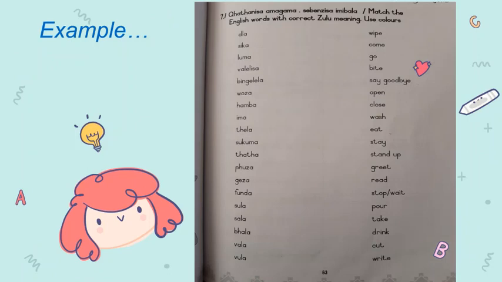Okay, so this is going to be our example. As you can see, I'm also on page 63, and there's some words here on the right and some words here on the left, and I have to match the Isizulu words that are on the right to the correct English word. To help you, on page 62, which is just next to it, so you don't have to page over, you have your vocabulary that you've been learning from.